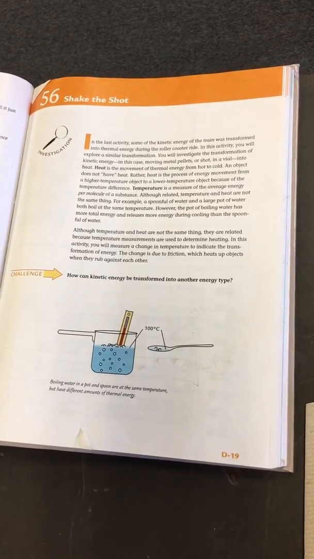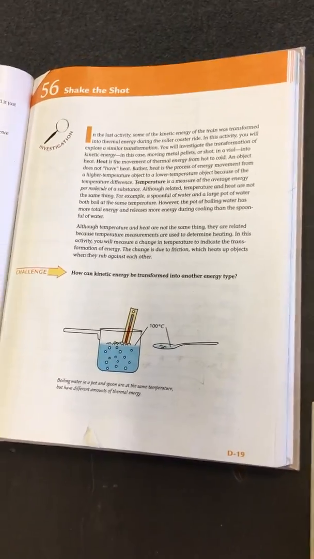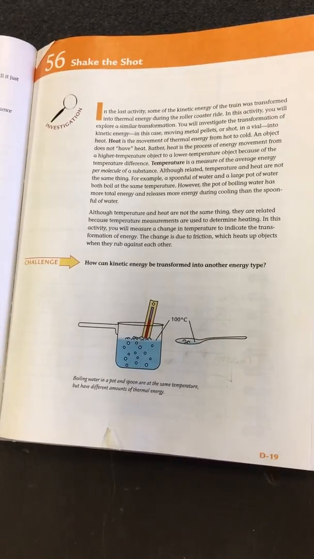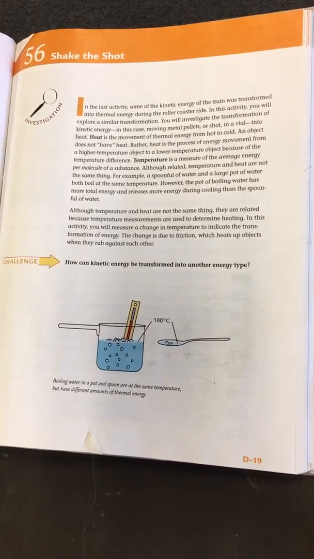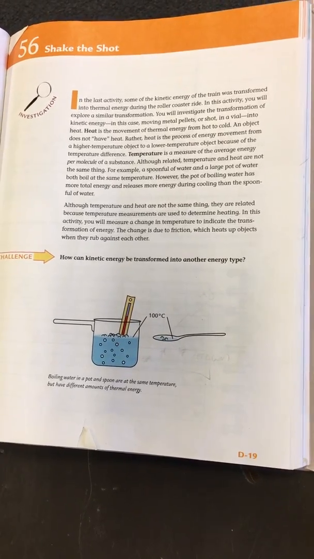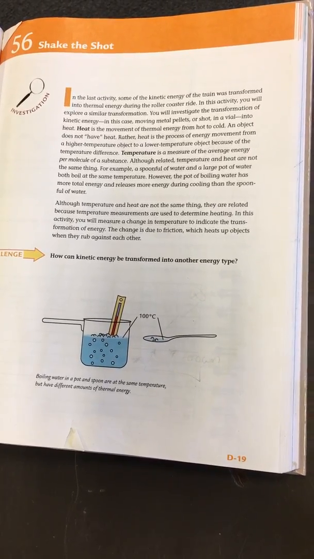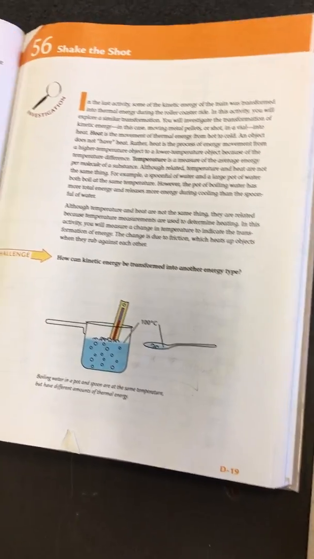Okay, lab number 56, shake the shot. Today what we're gonna do in the shake the shot is use a copper shot in a vial to show how kinetic energy, which is energy in motion, with the moving pellets is going to rub against each other inside of the vial, which is going to cause friction. And we know that friction produces thermal energy.